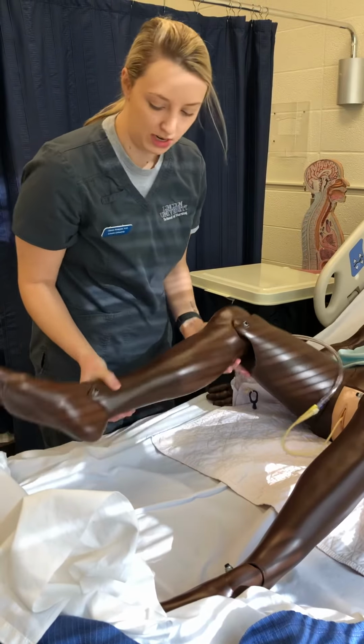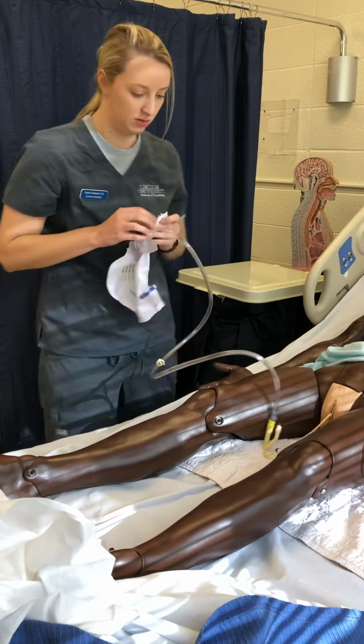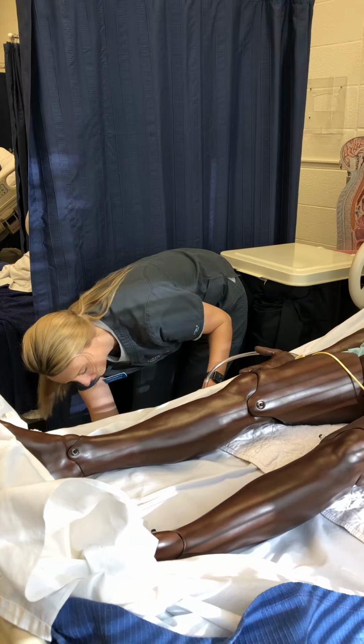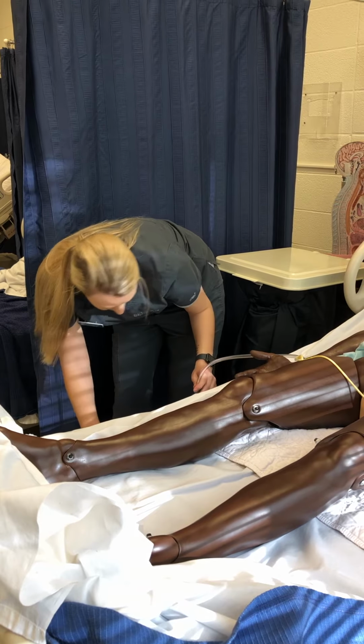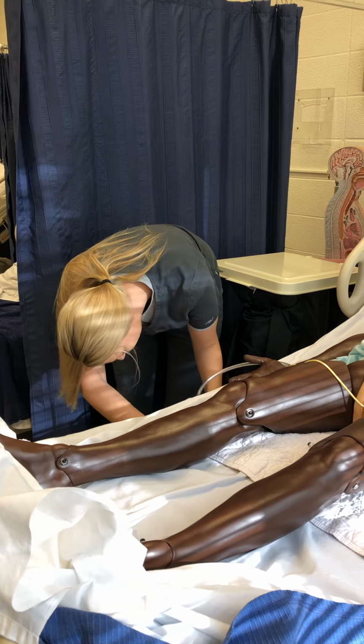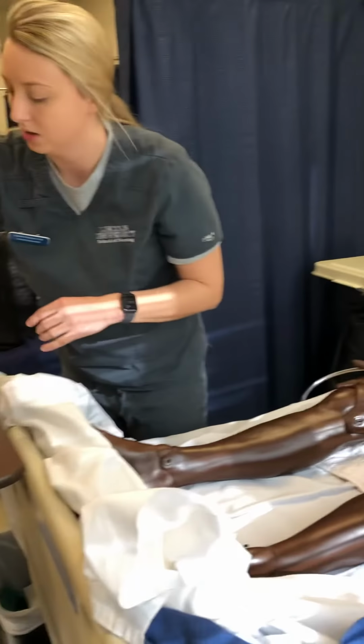I lay my patient back down. And I'm going to hang my bag onto the rail. And then I'm going to tape it to the thigh.